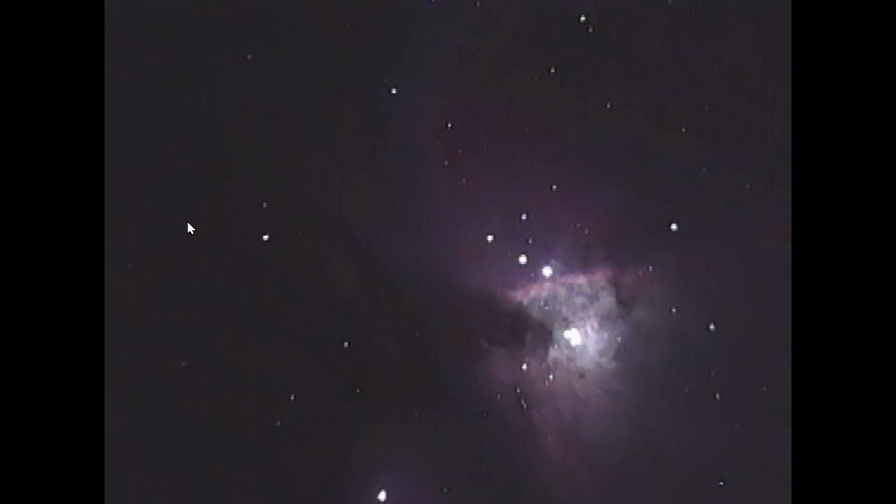So that's pretty much everything I wanted to cover in this tutorial on the Revolution Imager 2. I hope this helps you have more enjoyable nights under the sky with this camera instead of frustration.